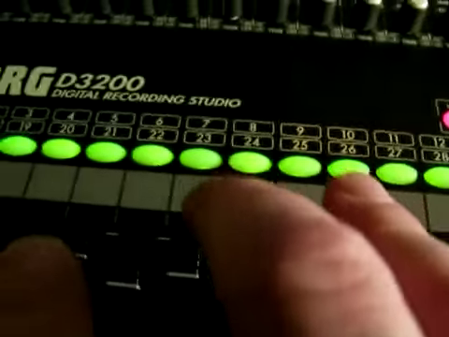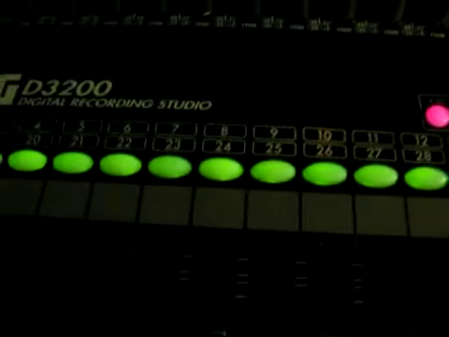As long as the automation is on and in record mode and you have the fader option selected, everything that you do with the selected faders will be recorded, and you won't have to do that again.